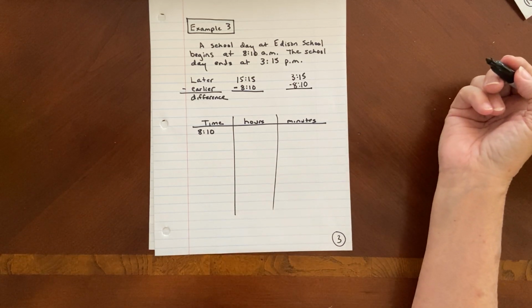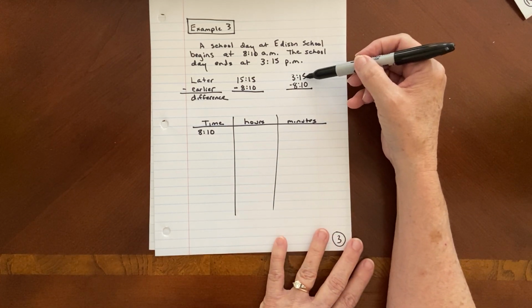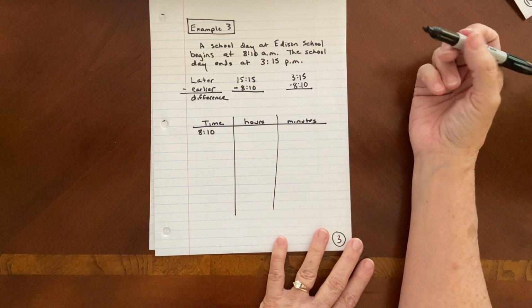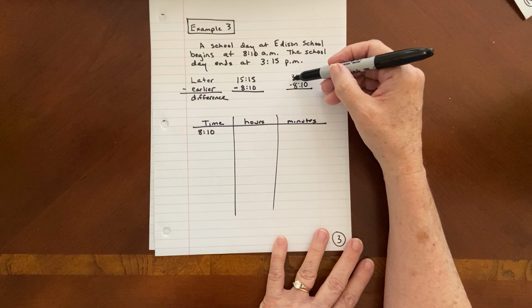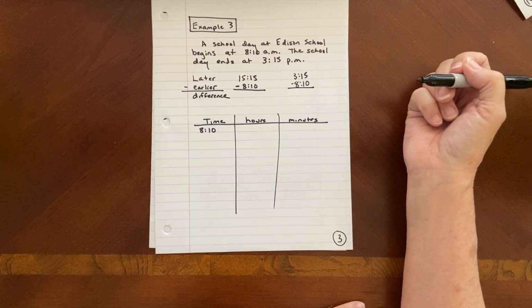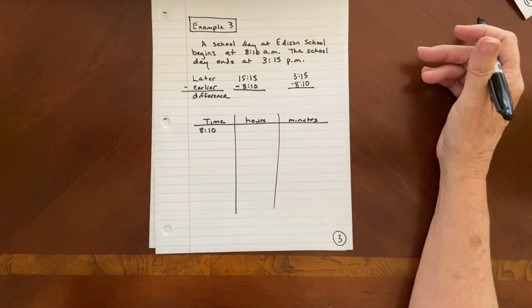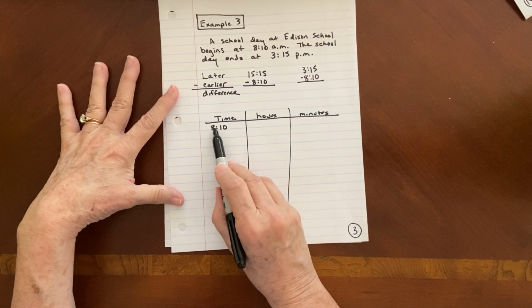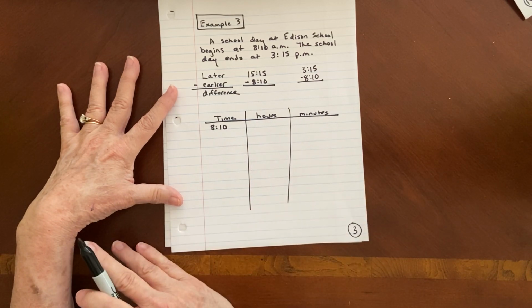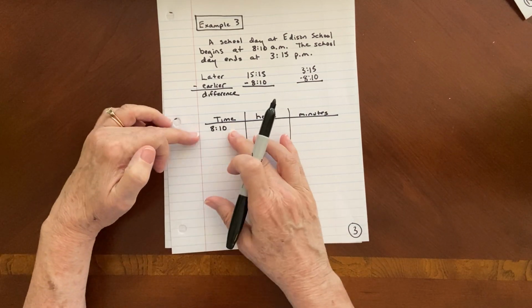That just looks crazy. So they changed this 3:15 into military time, or the 24-hour clock. You can just add 12 to the 3 and get that. But let me show you an easier way. This somehow just makes it so clear, and you can use whatever numbers work for you. So put your start time here, and then you're going to put an hours and a minutes column. And you can pick whatever. You can go hour by hour.